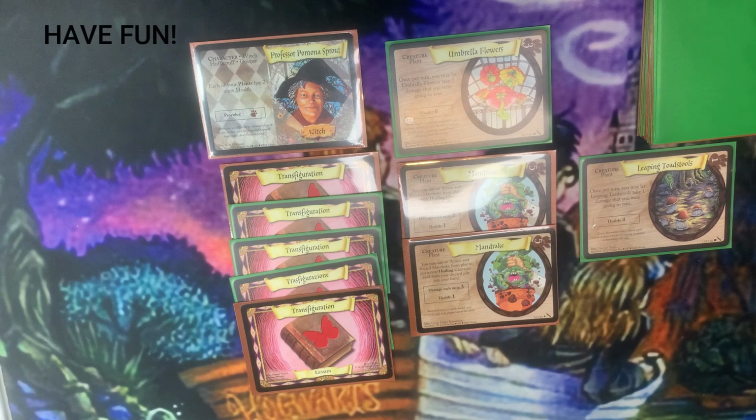Again, the objective of the game is to have a lot of fun, make friends, smile, laugh, talk a little bit of smack, and to get rid of your opponent's deck. Once you do that, you're a pro like the rest of us.